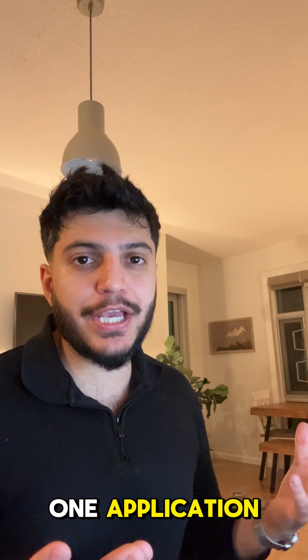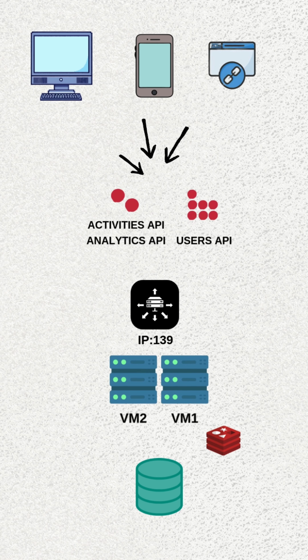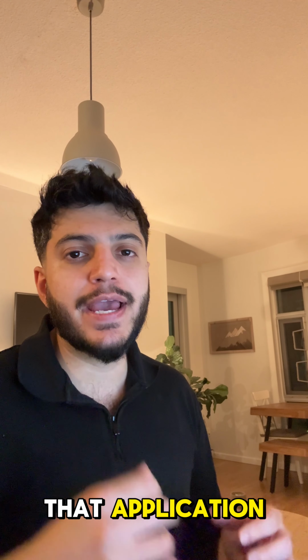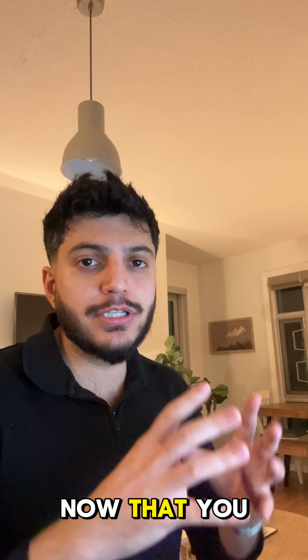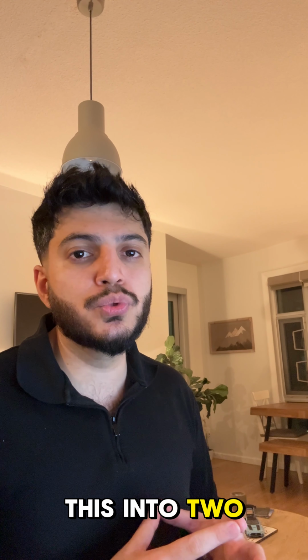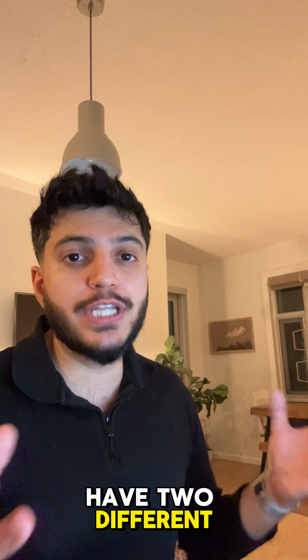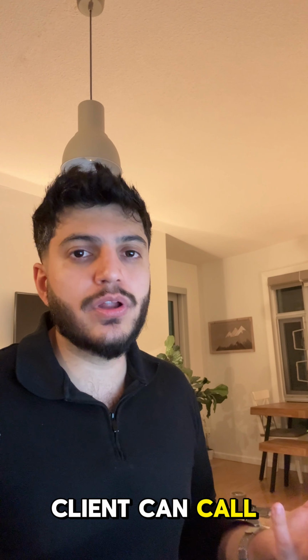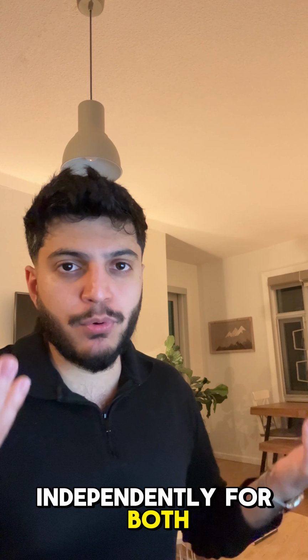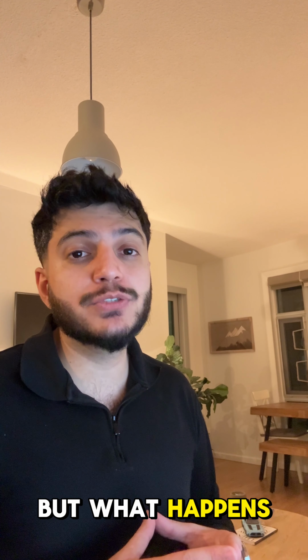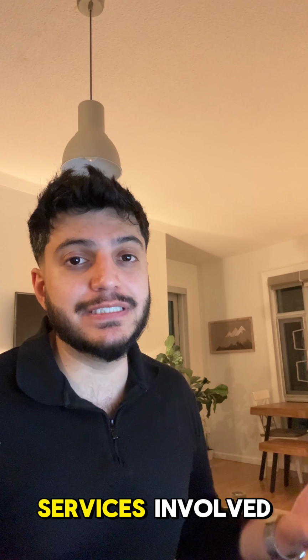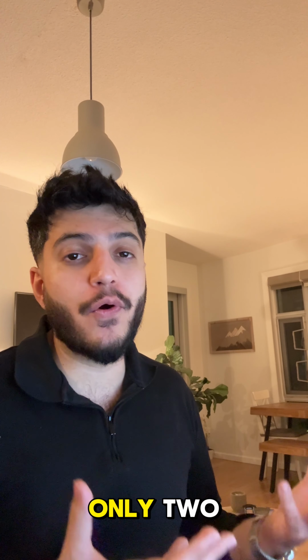Previously, you had one monolithic application where you have one endpoint, and through that endpoint, you are hitting that application and you are hitting the users API, analytics API, and activities API. Now that you have broken this down into two different services, that means you have two different endpoints. Well, you can say that the client can call both of these endpoints independently for both these services that we have right now. In this particular case, that is fair, but what happens when you have tons of other services involved? In this example, I showed you only two.